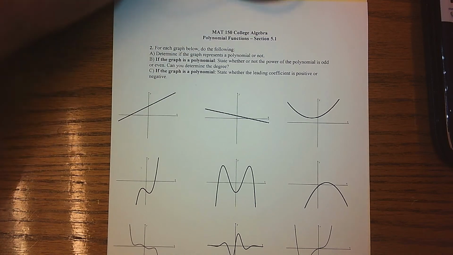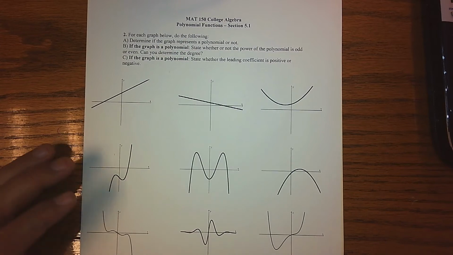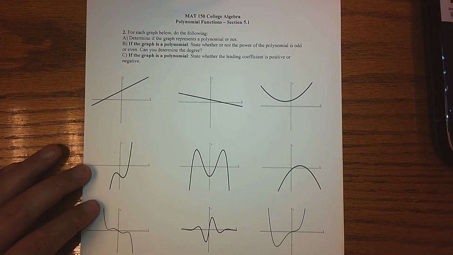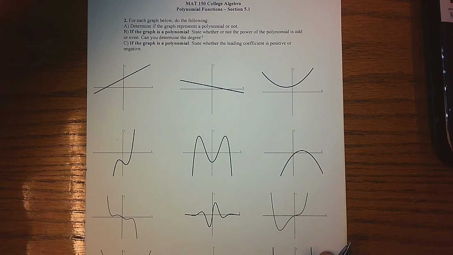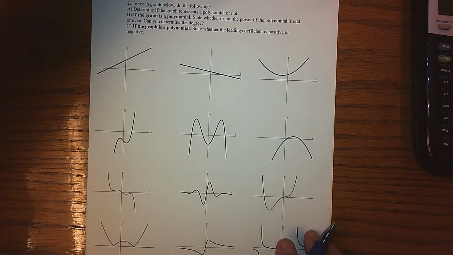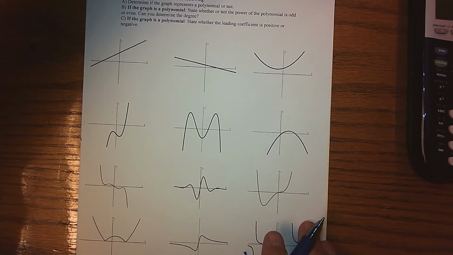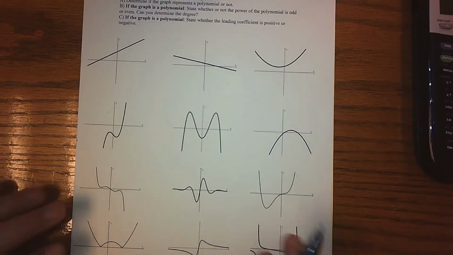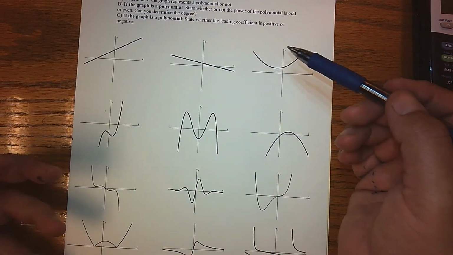Okay, so what I have here is how many graphs do I have here? I have 12 graphs in front of us. So our first challenge is to figure out which of these graphs are polynomial in nature and which ones are not. And then we'll do some more things with that. But let's just go ahead and talk about what we need to be a polynomial. We need to be smooth and continuous.